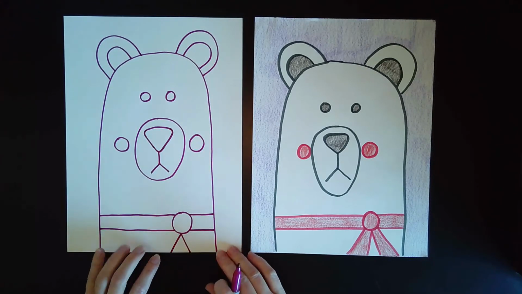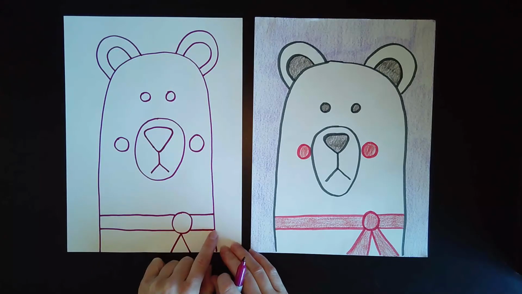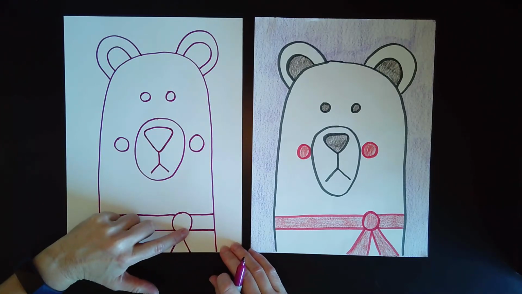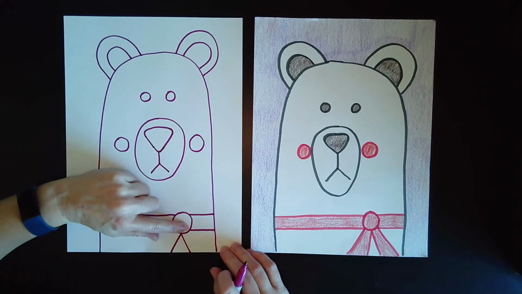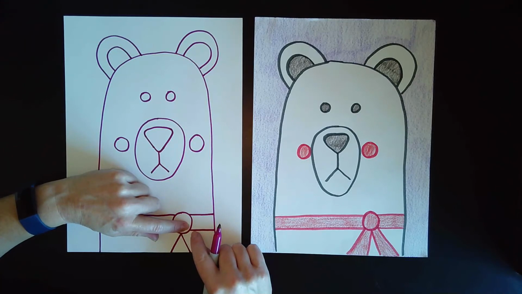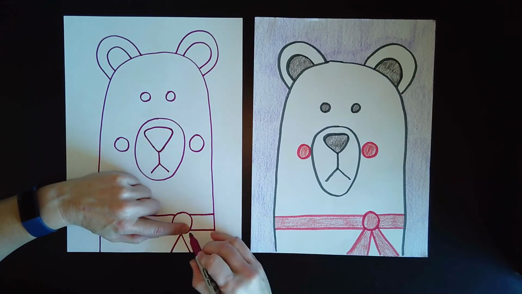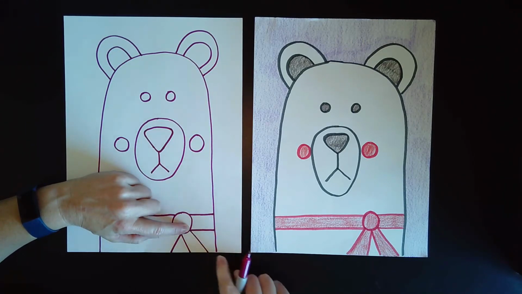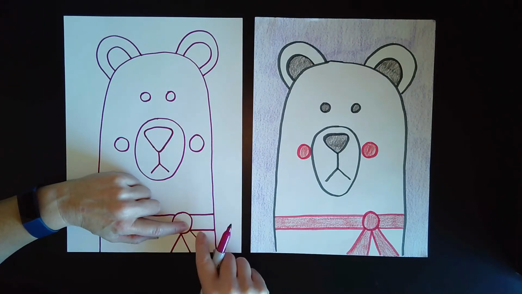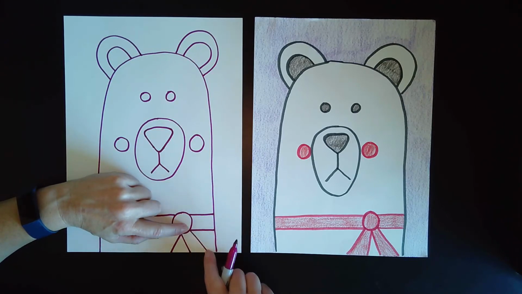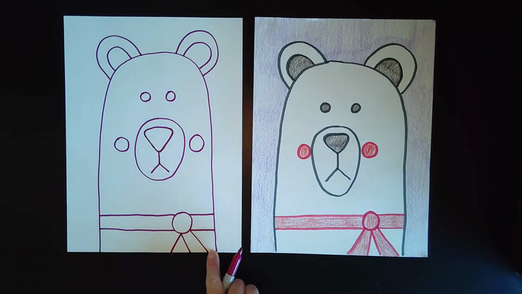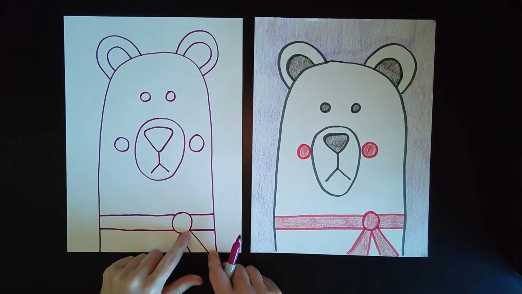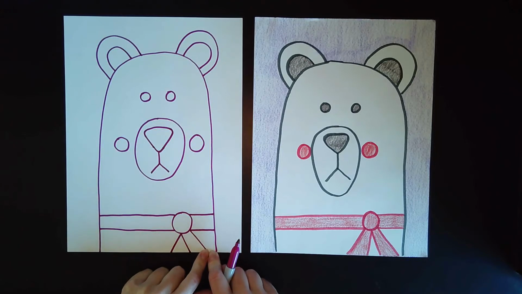Okay, now I want you to look at your circle and see this horizontal line. Find where your circle and your horizontal line meet right here. Put your finger right there where the circle and this horizontal line meet. Okay, and I'm going to start there, and I'm going to make another diagonal line down to the bottom of my paper. So horizontal line, circle where they meet. I draw a diagonal line from there down to the very bottom of my paper.